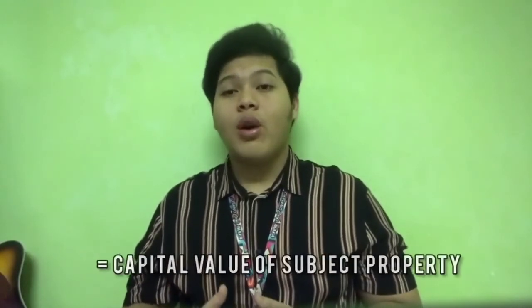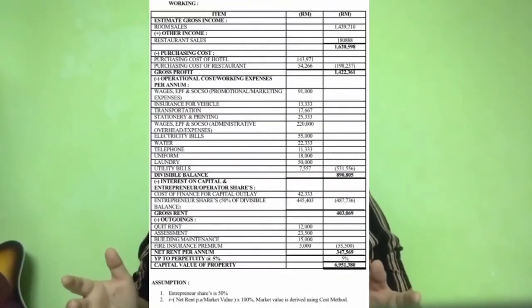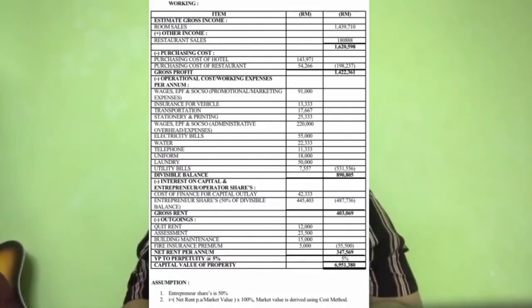After we get the year's purchase in perpetuity, the net rent per annum will be times the year's purchase in perpetuity to get the capital value of the subject property. So this is the example working that we use. That's all from me. So we will move to the next presenter, who will present the opinion of value.